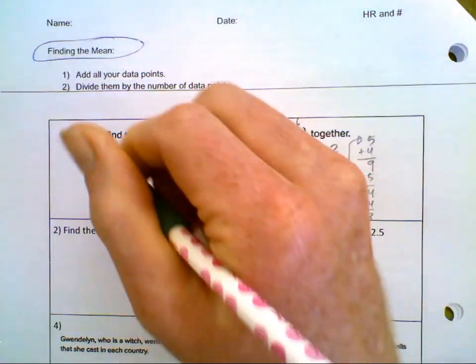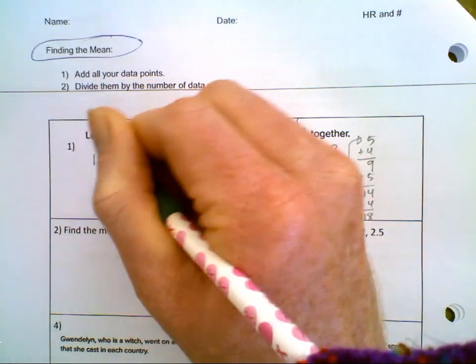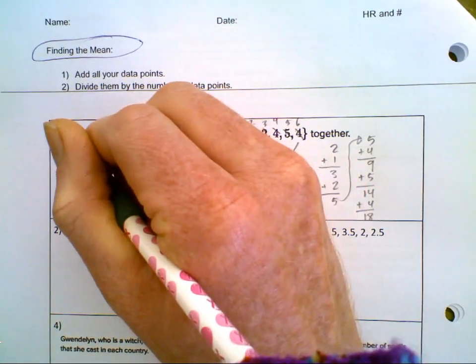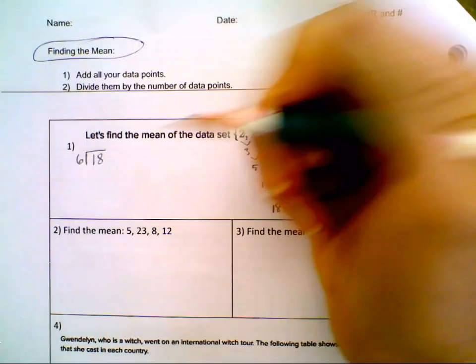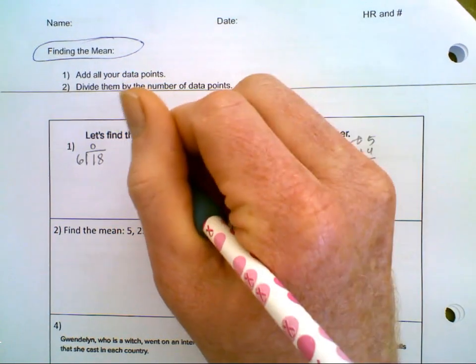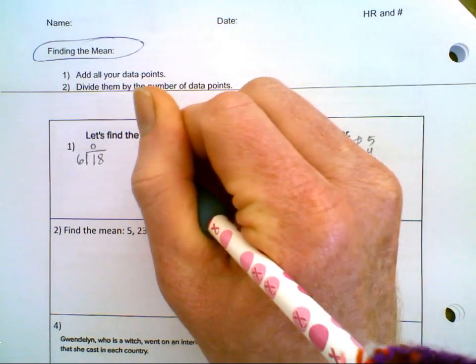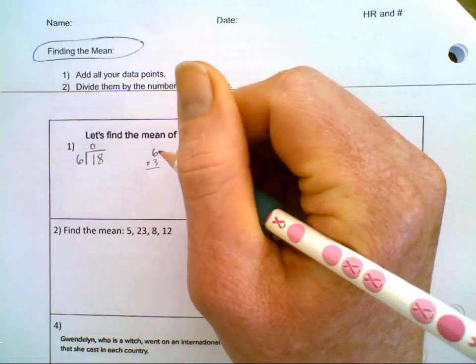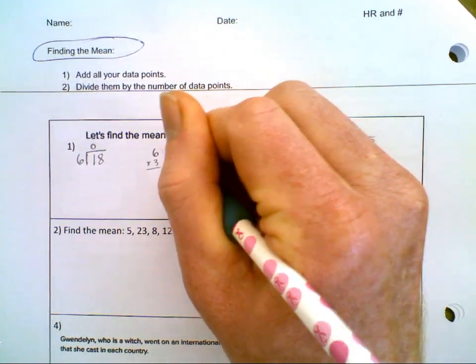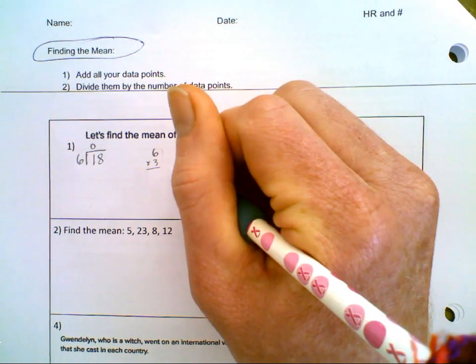So we have 18 divided by 6. And I'm just going to set it up in the division house. And in this case, I'm going to have to know my math facts. I think that 6 times 3 is going to give me 18. And again, if I don't know that fact, I can add 6 together 3 times. So that's 6 plus 6 gives me 12.